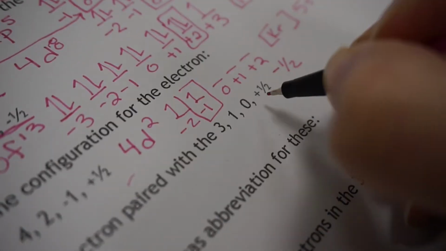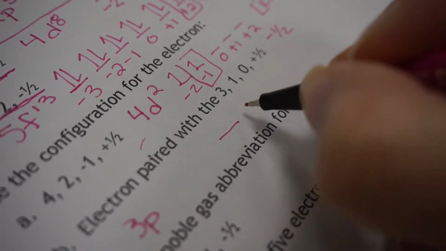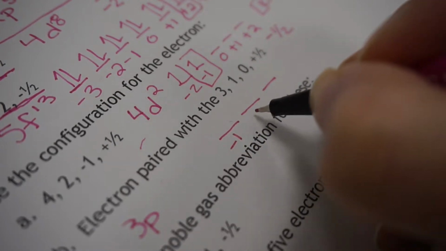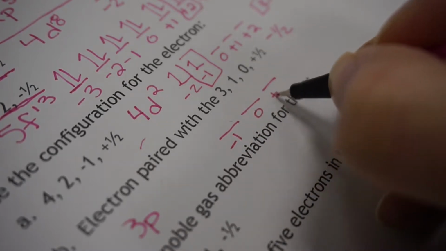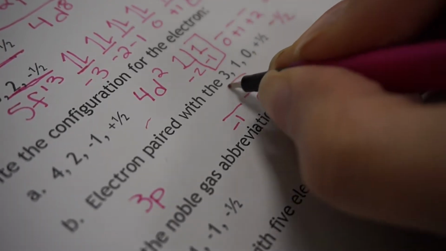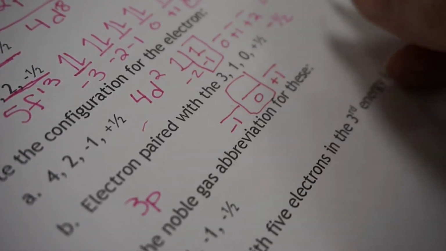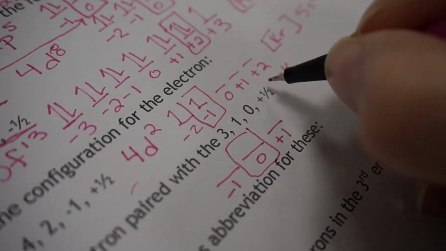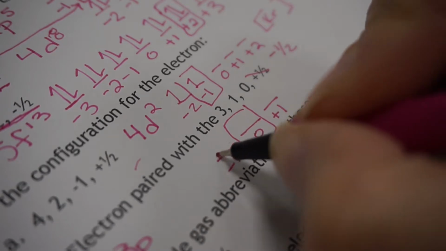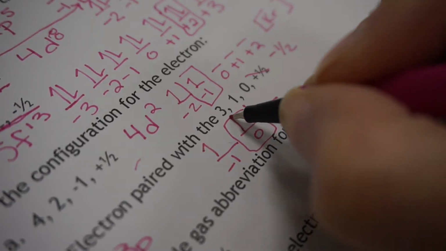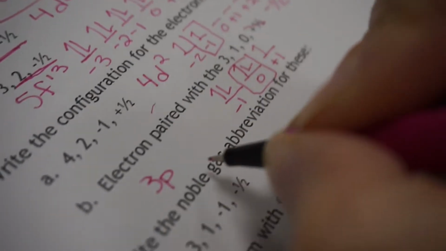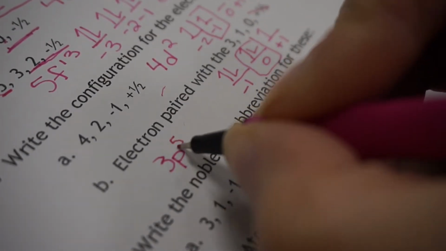So 3p, and p has 1, 2, 3, which means we have -1, 0, +1. And we're looking for the electron paired with this, so it's really going to be the minus 1/2, so it's going to be the 1, 2, 3, 4, 5th electron. So it's going to be 3p5.